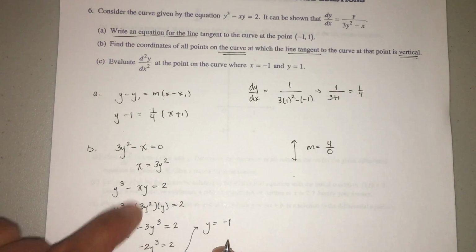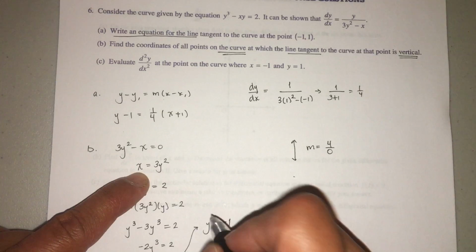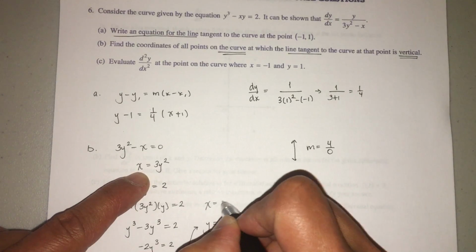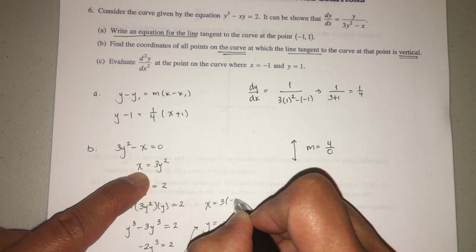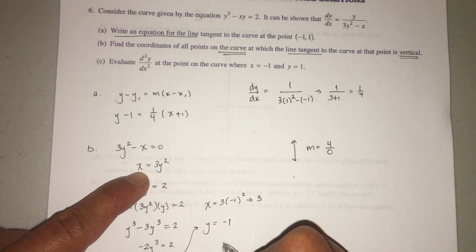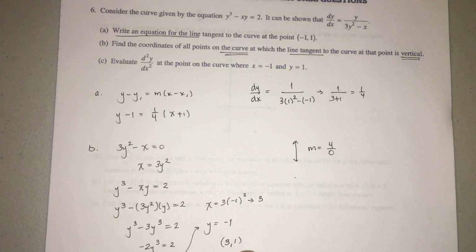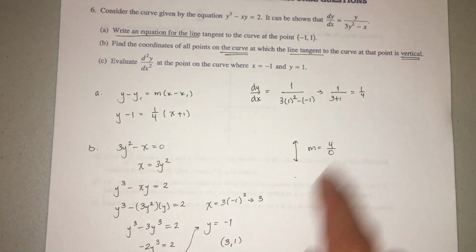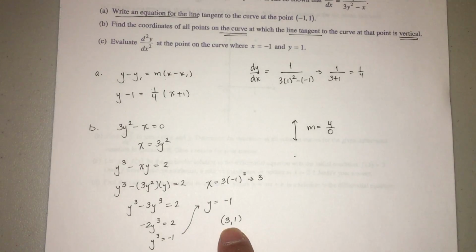Now I can figure out my x. How do I figure out my x? Just plug it in here. So x is going to equal 3 times negative 1 squared, and that should give you 3. So the point that would give you a vertical tangent for this guy is at 3 comma 1. Okay guys, 3 comma 1.